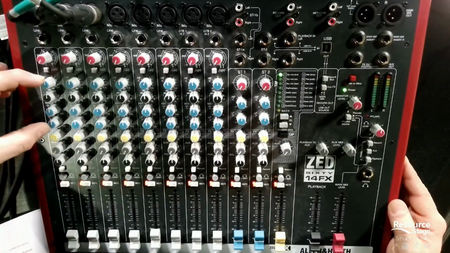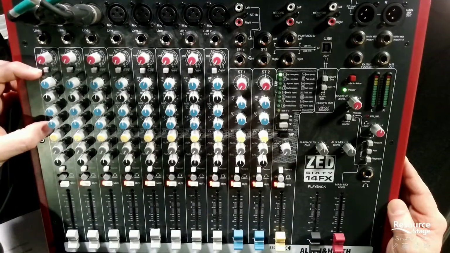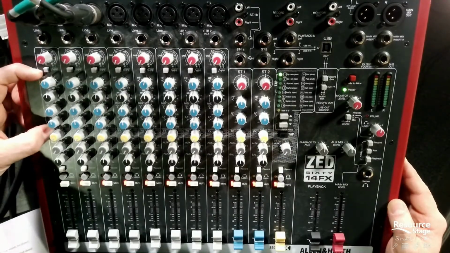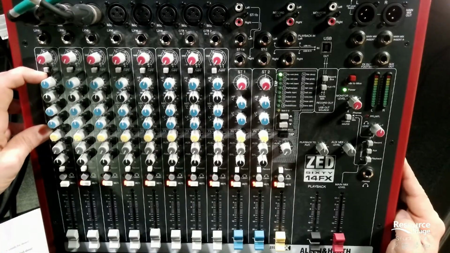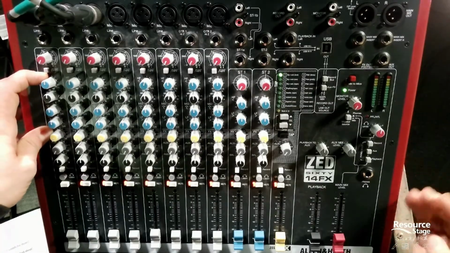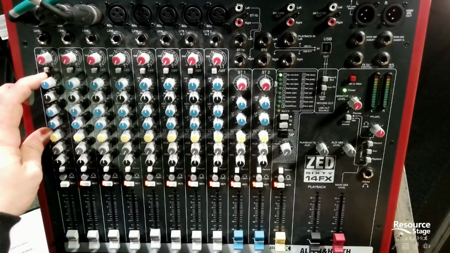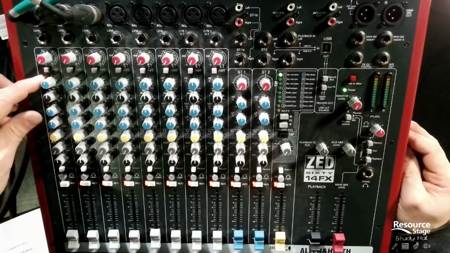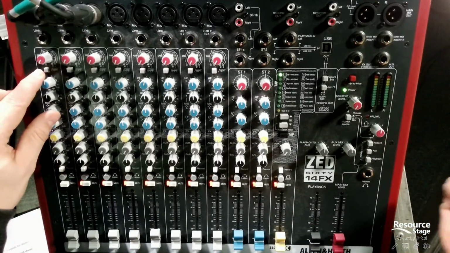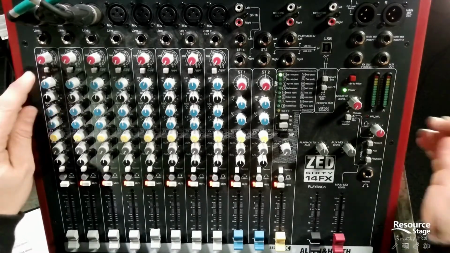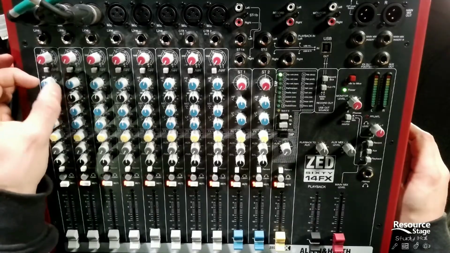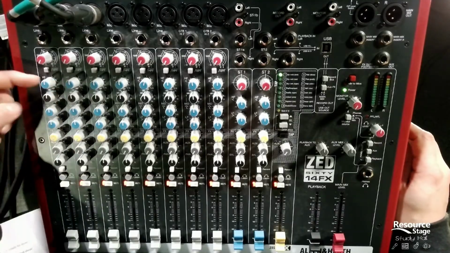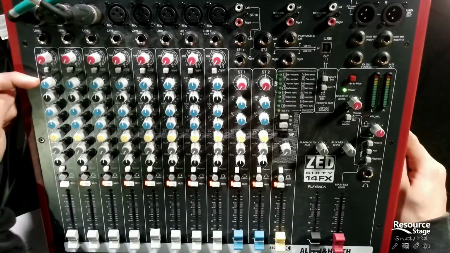But the next section, we have three knobs. This is called the EQ section. EQ stands for equalization. And what it does is essentially shapes the sound. This is like the treble and bass control on your car stereo. This is just a little bit more detailed. We have a knob labeled HF up top here, which stands for high frequency.